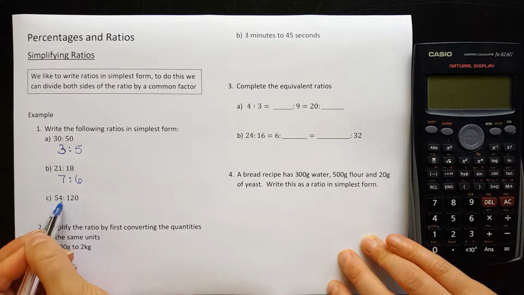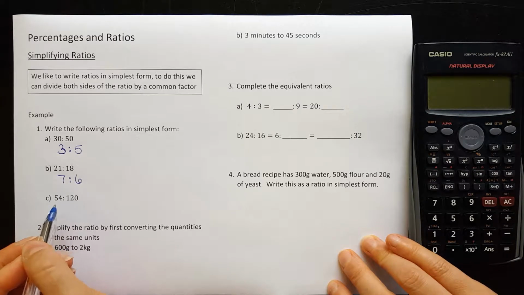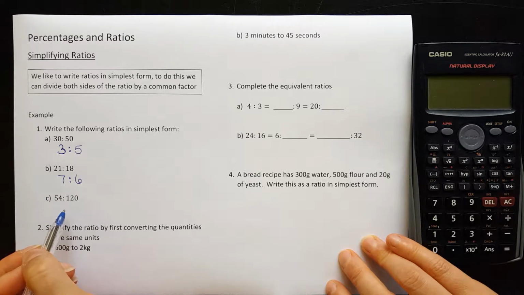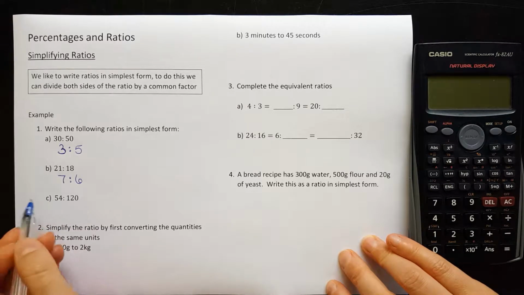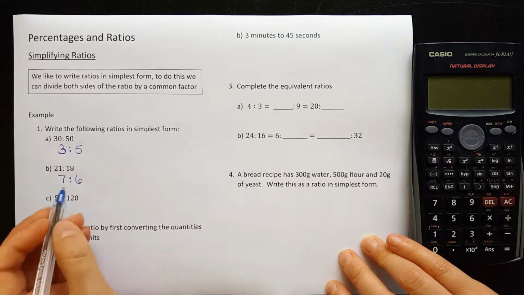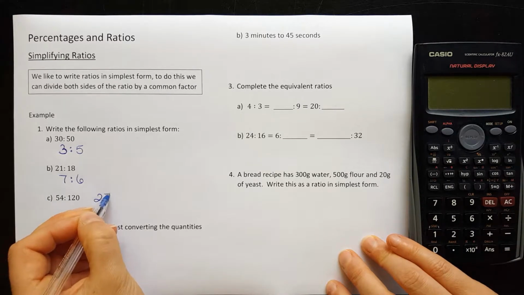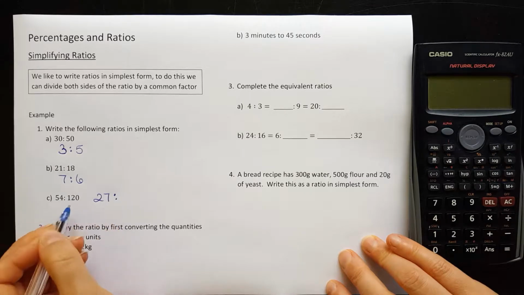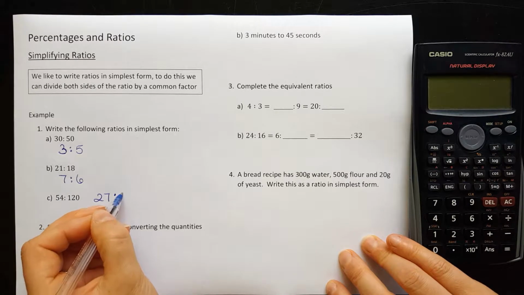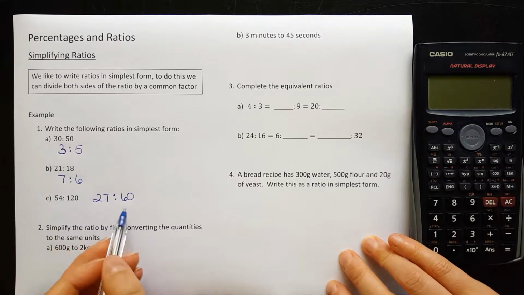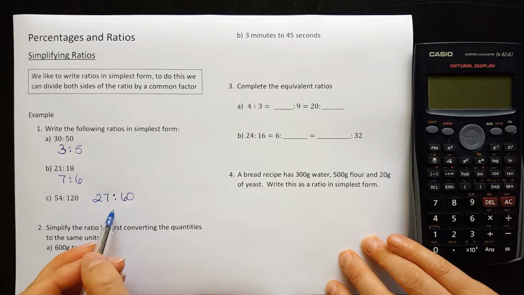The ratio is 54 to 120. Sometimes with big numbers, it can be tricky to know times tables that might go that high. So what you can do is choose a small number to divide by and do a few steps. For example, I can divide both of these numbers by 2. If I divide 54 by 2, I get 27. If I divide 120 by 2, I get 60. Those numbers are still quite big, and I can divide them again.